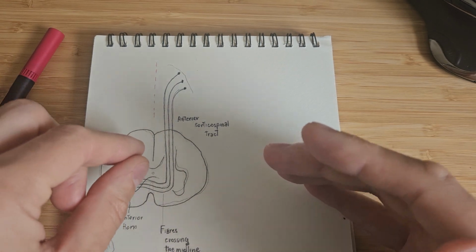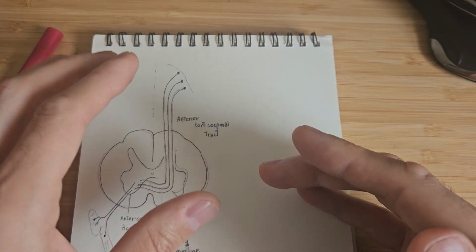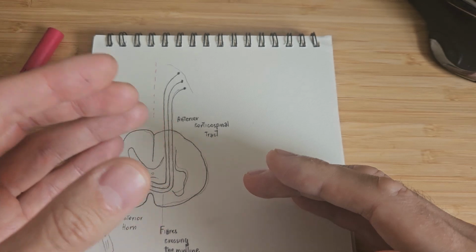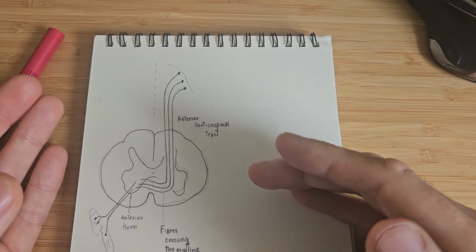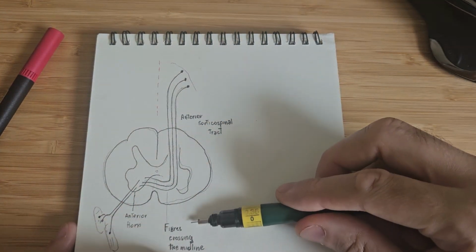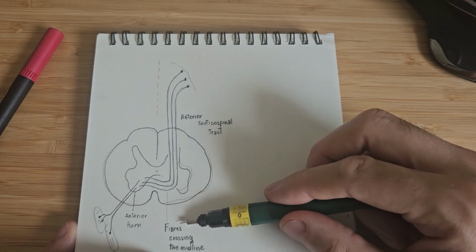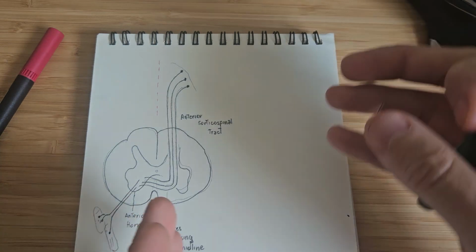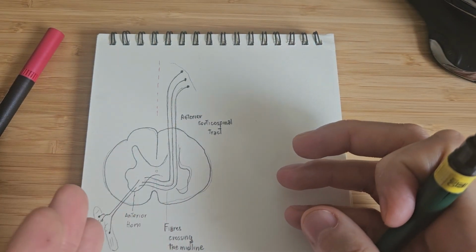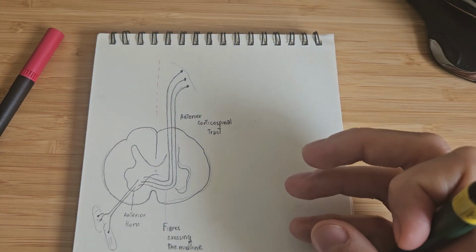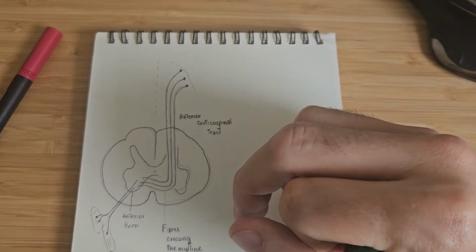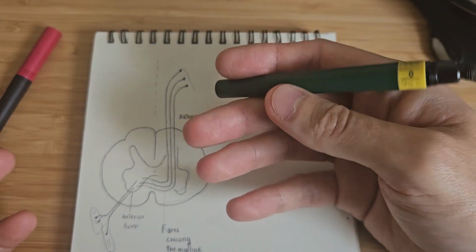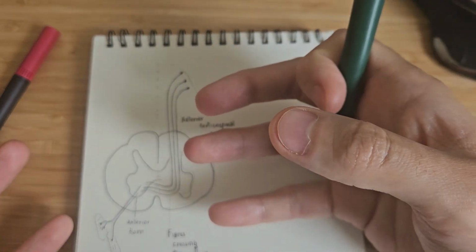For example, an injury of the anterior corticospinal tract on the left side of the spinal cord will lead to weakness on the left side of the body. Here we have the fibers crossing the midline in the spinal cord. This gradual crossing of the fibers within the spinal cord is, let's say, a unique feature of the anterior corticospinal tract.